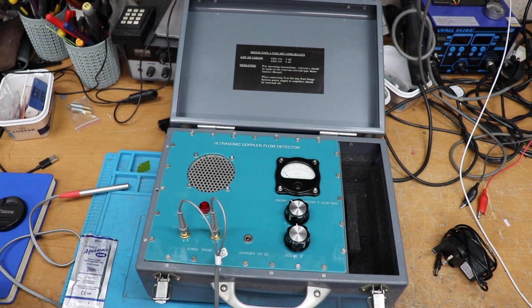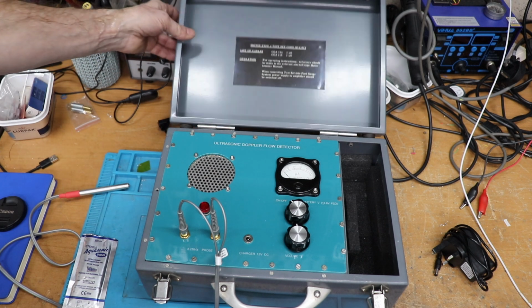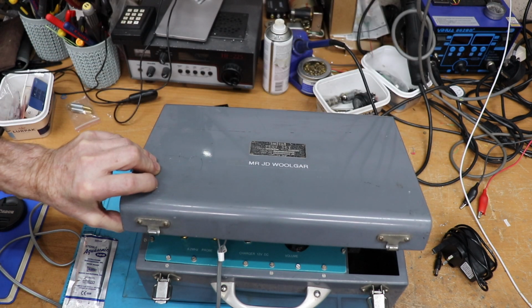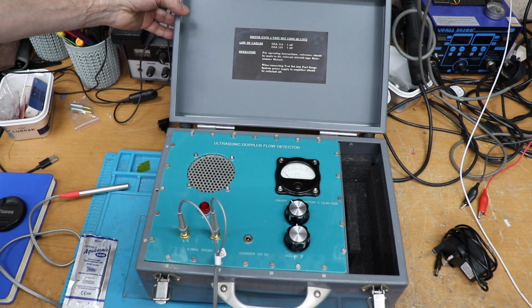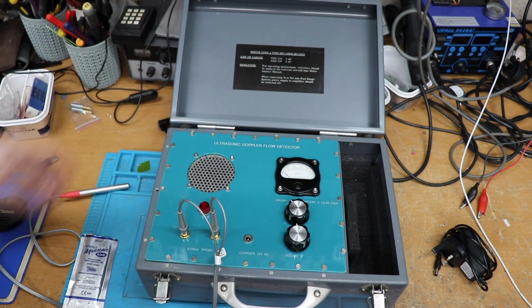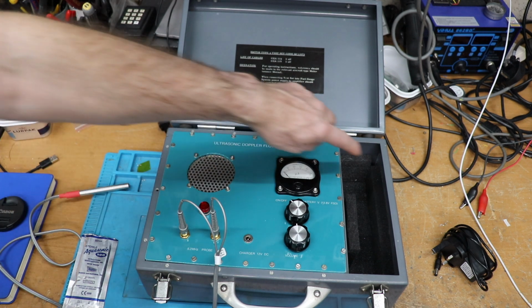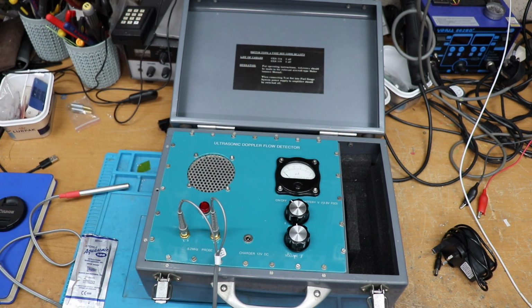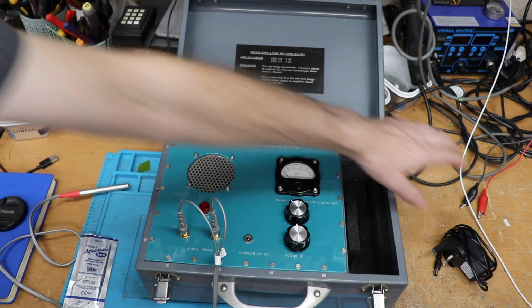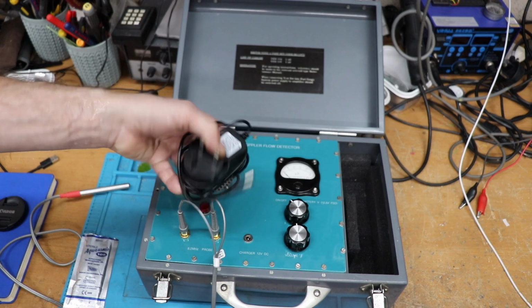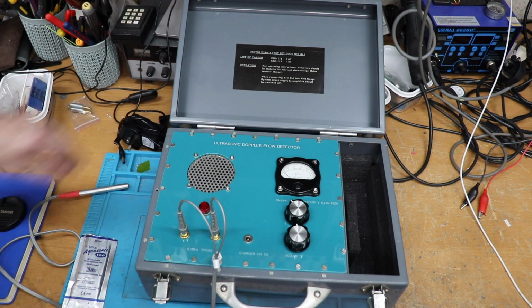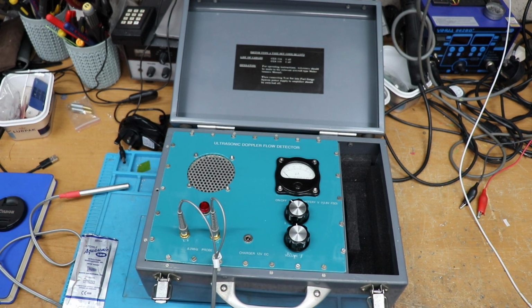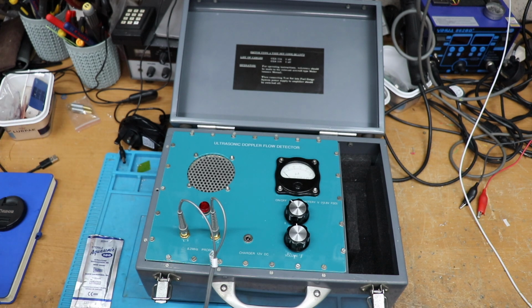So what I did is I built all this up into a spare box that I had, a test set, which actually came from some old aircraft equipment, and the Doppler machine fits quite nicely in there. And I've got another little compartment there which has some foam to keep the probe in, and also there's a charger as well, which charges the rechargeable 12-volt battery.